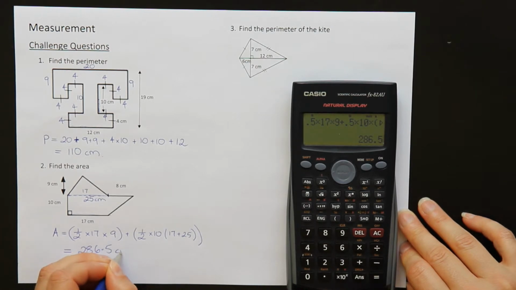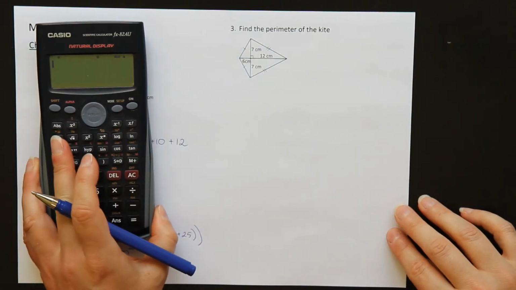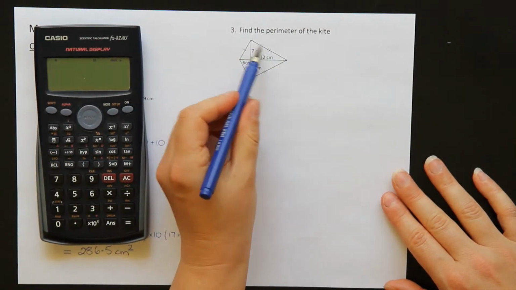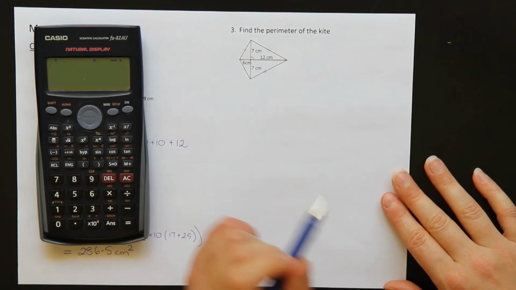286.5 centimeters squared. Alright, let's have a look at question 3. It says we're back to finding perimeter again. Find the perimeter of the kite.